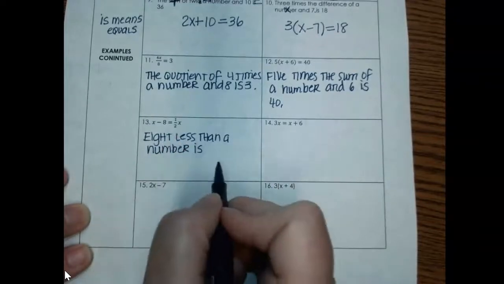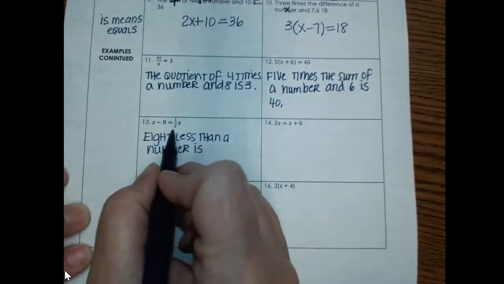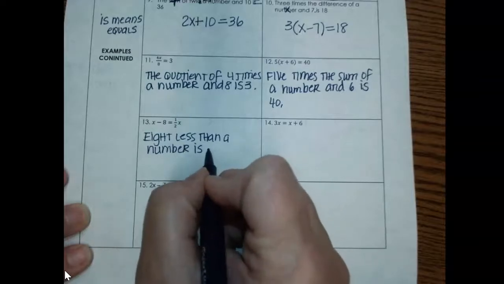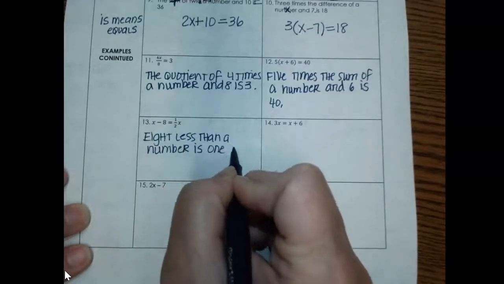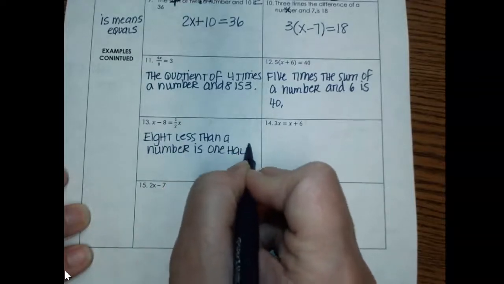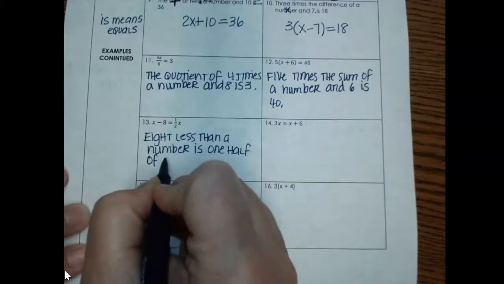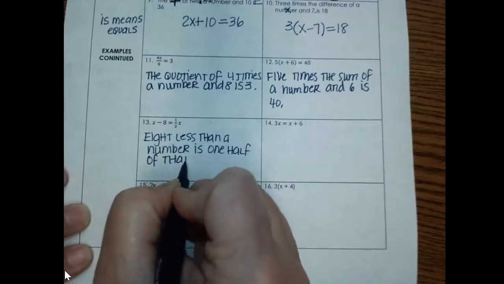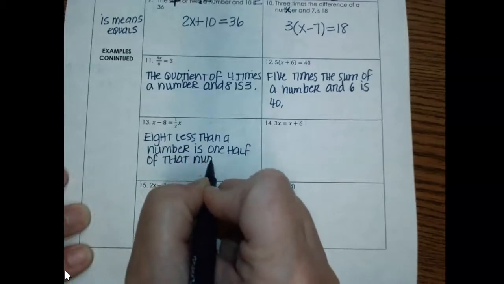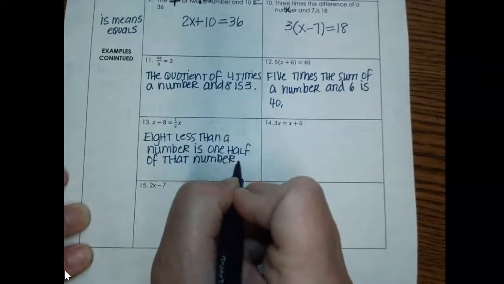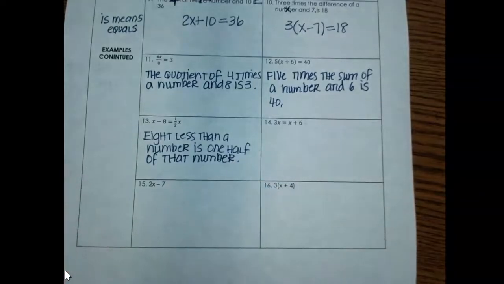Well, what's happening here? 1/2 of that same number is 1/2 of that number. That's probably about as hard as they're going to be right there. Okay, so pause the video, try number 14 on your own, see how you do.